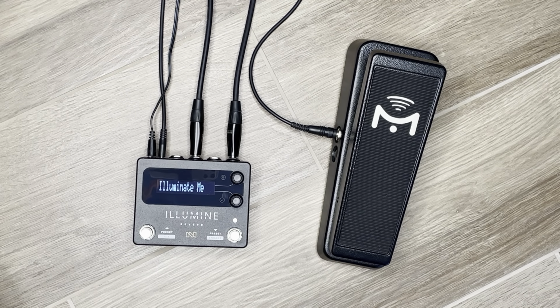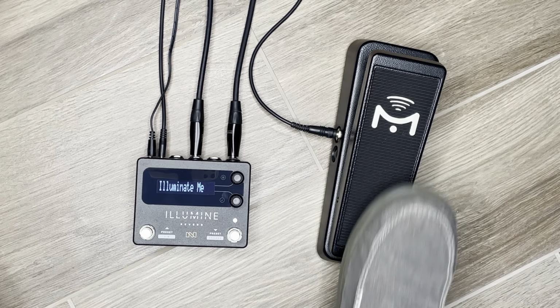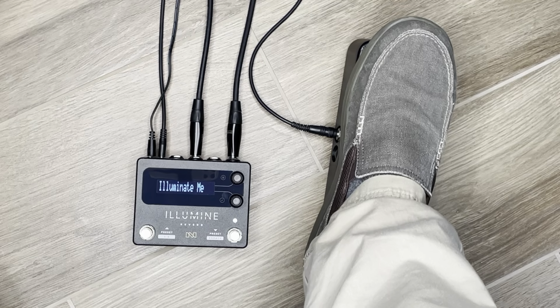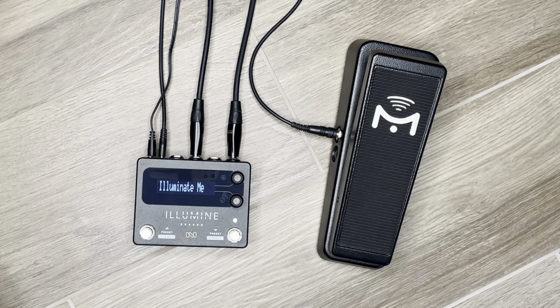An expression controller is often a continuous foot-operated control, sometimes called a treadle. It might also be an external knob that you adjust using your hand or foot. You use an expression controller to change parameters in real time as you play, and the changes are made smoothly over a range of values.